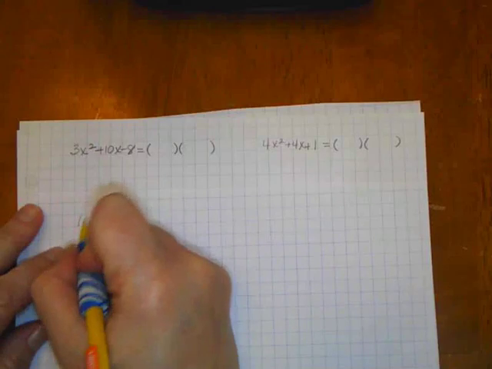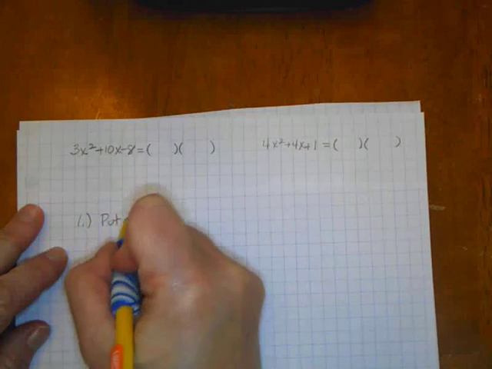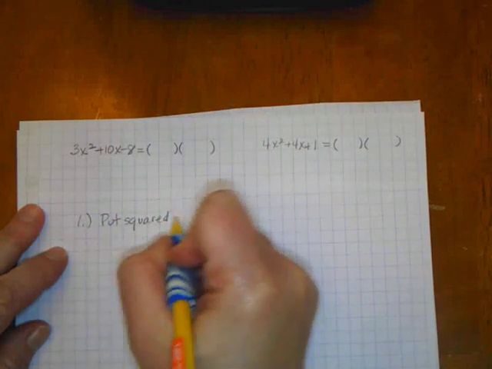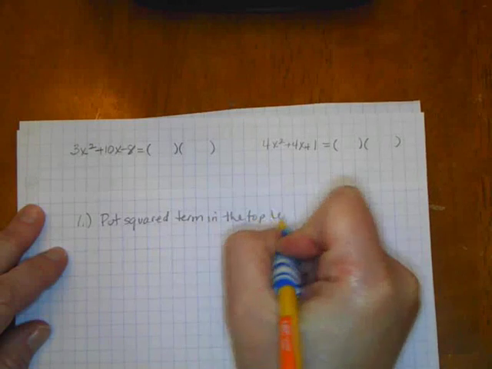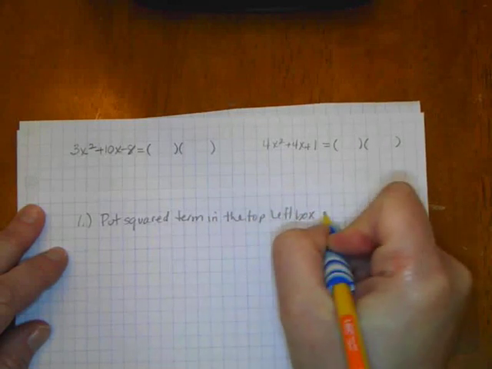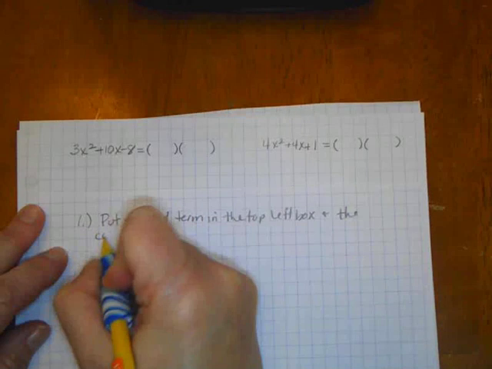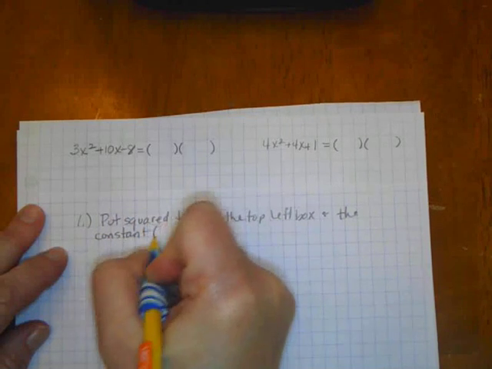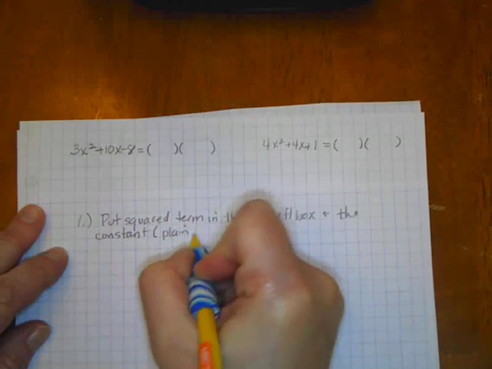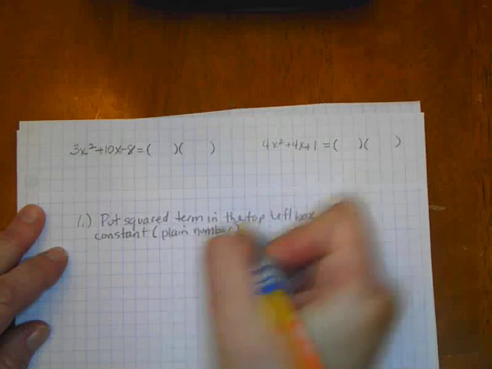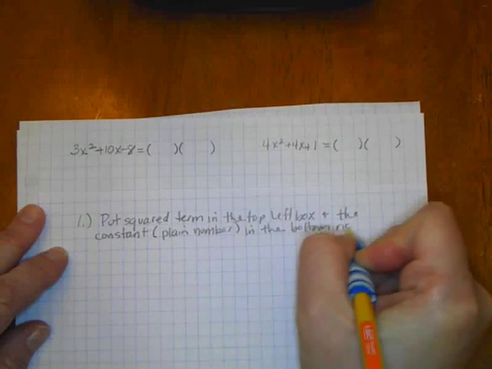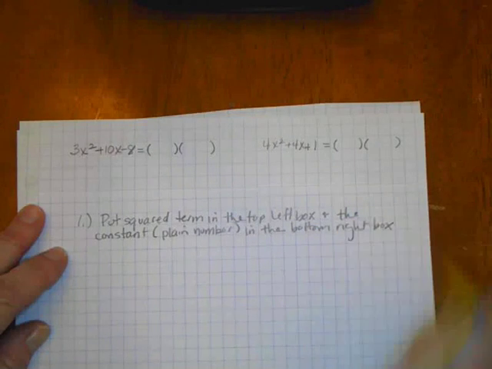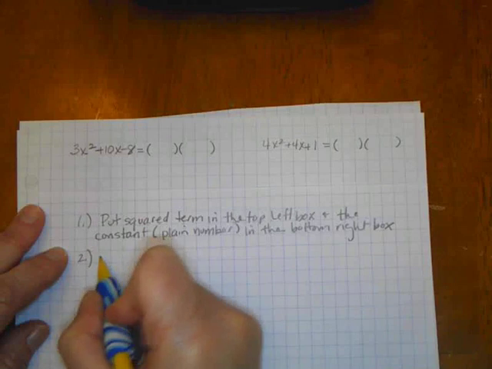So our first step would be to put the squared term in the top left box and the constant, in other words just the plain number with no variable, in the bottom right box. So now once we've done that, we're going to make a diamond problem.